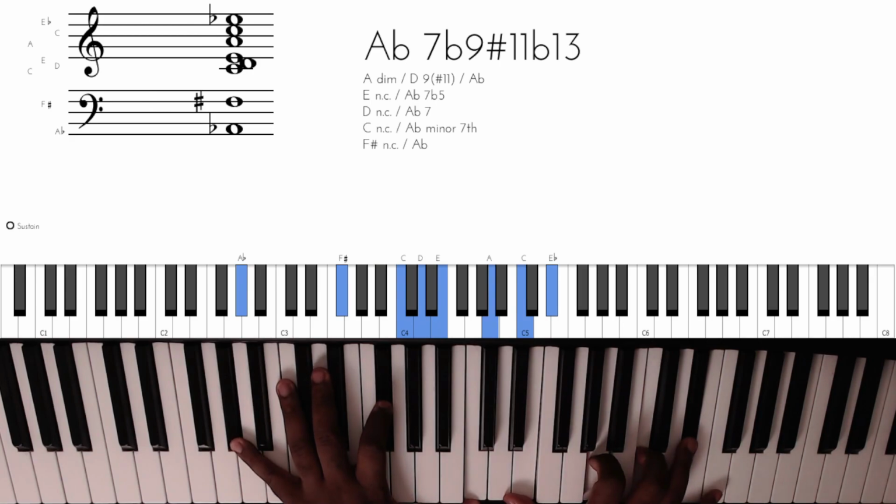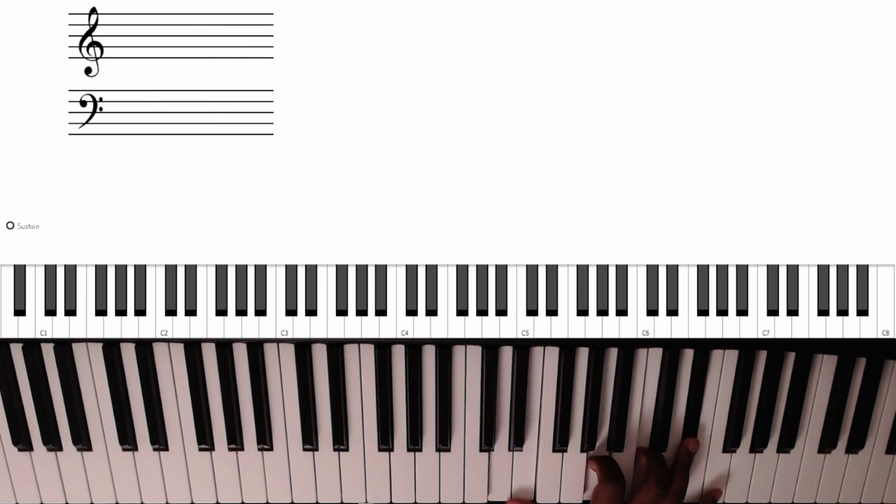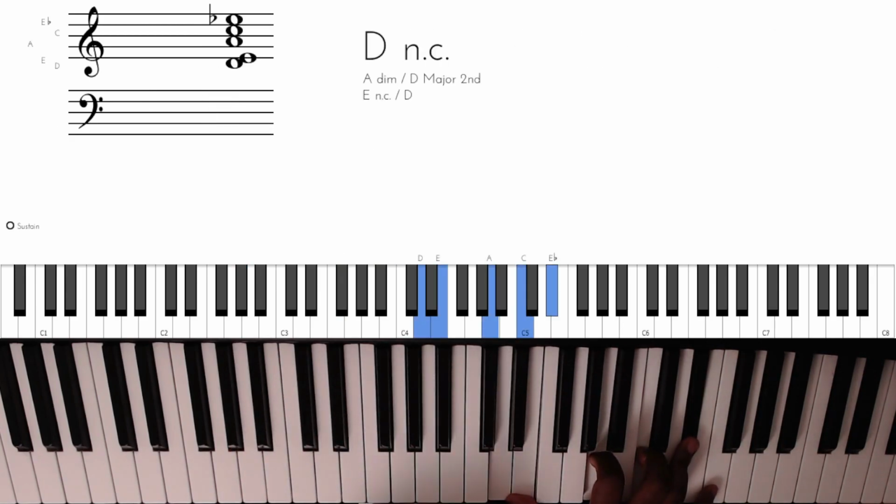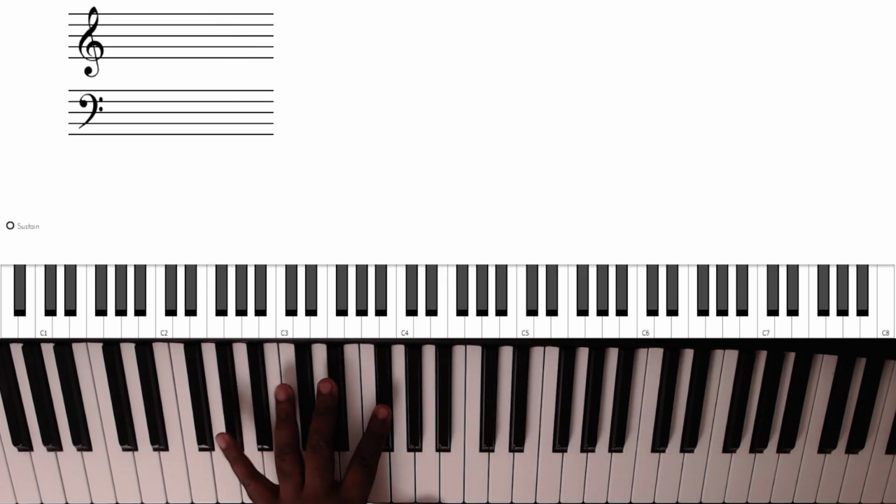So that chord is basically this. Right hand has that, and the left hand has that.